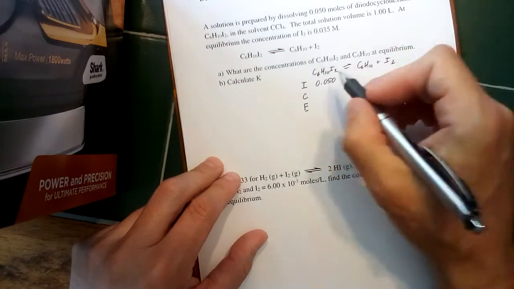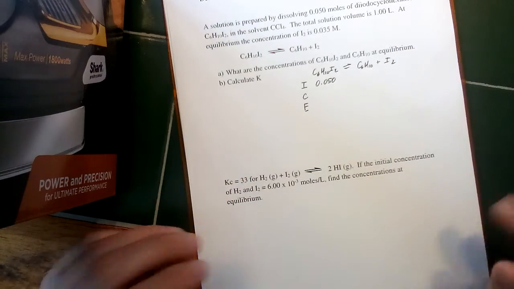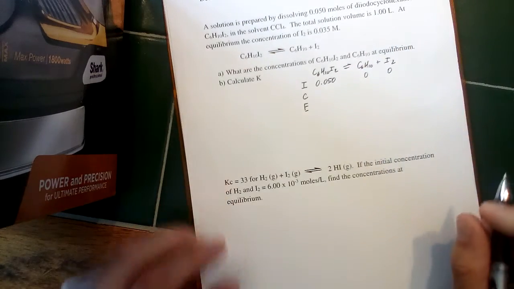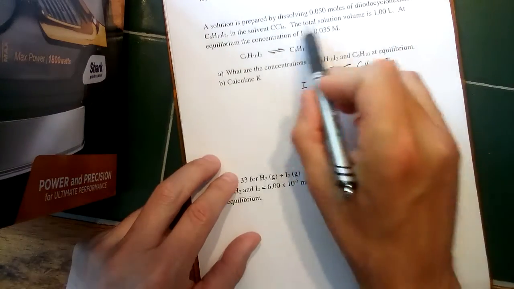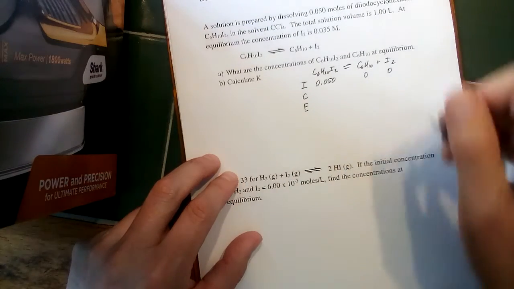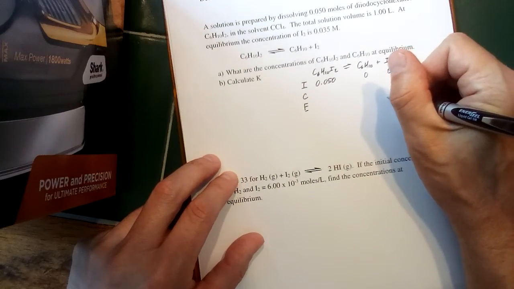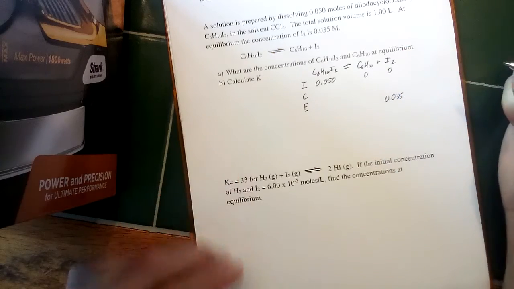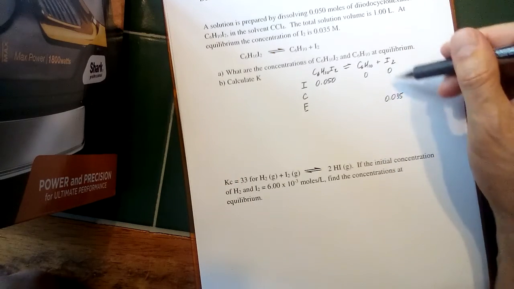Initially, that's before this reaction has even happened, there wouldn't be any products of the reaction, so those would be 0. Now, the other piece of information that I have is that the concentration of I2 at equilibrium is 0.035 molar. That gives me some information.